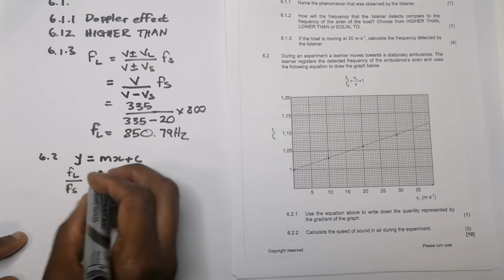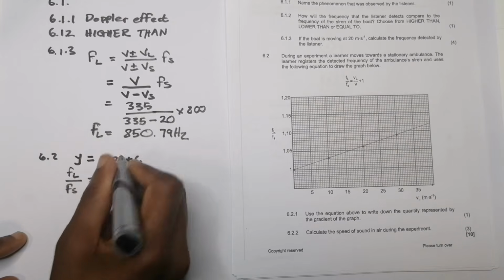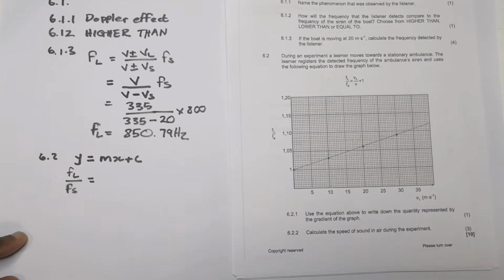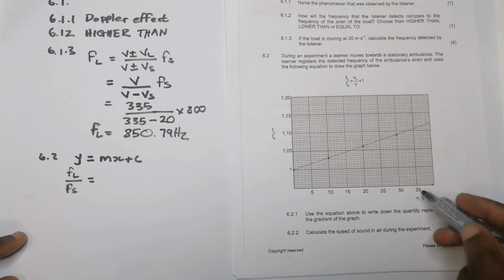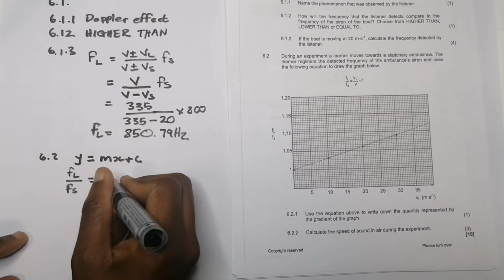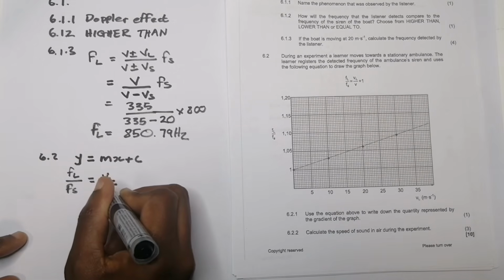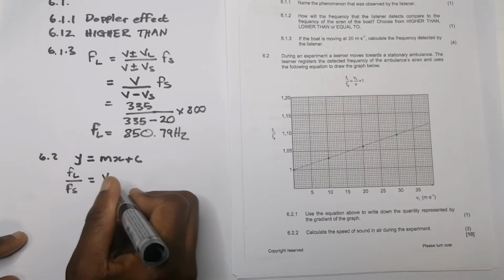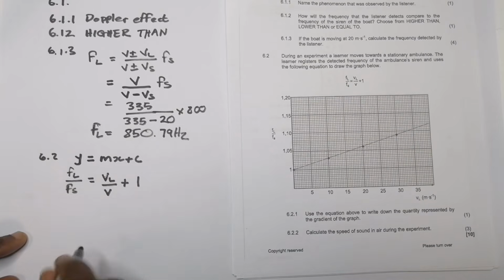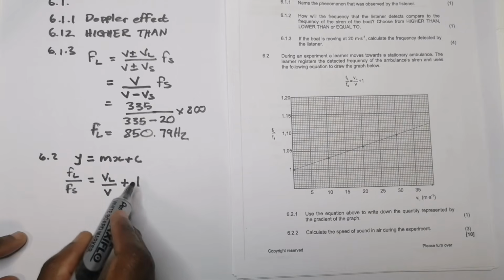That's what's on the y. And then m, this is the coefficient of x, right? Now note that our x in this case is VL. So I want you to look at that equation there. So you've got VL divided by V plus 1. So this is kind of your mx and this is your c value.